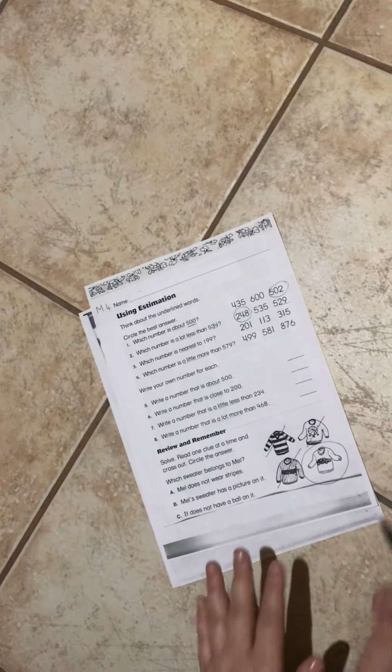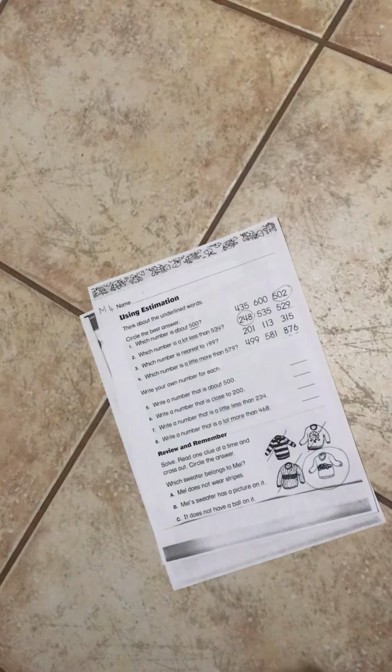Okay, we talked about this in the beginning. We know how to do our counting. So just guess whatever it is that they are asking you to guess. That is estimation.